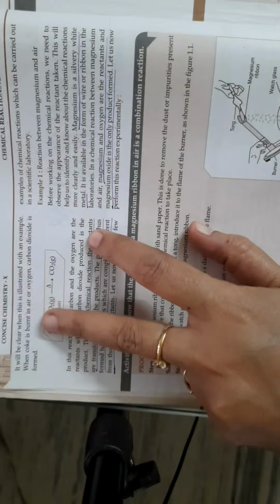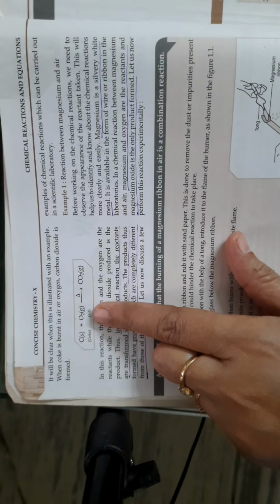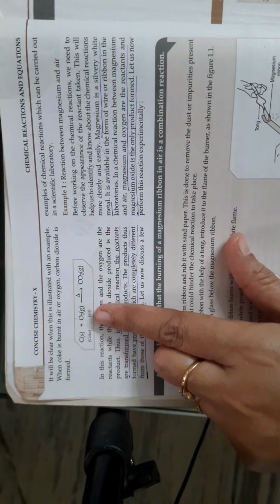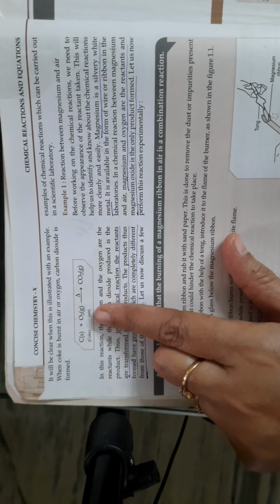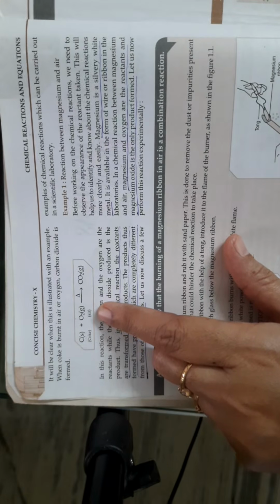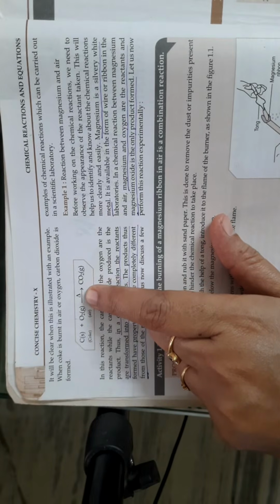Now it will be clear when illustrated with an example: when coke is burned in air. Here we are burning coke. Coke is nothing but carbon. For burning anything, oxygen is needed, as oxygen is a supporter of burning whenever you come across combustion. In this chapter, you are going to learn many new terms. If combustion is used, keep two points in mind: oxygen is needed as it is the supporter of burning, and heat is generated. This triangle symbolizes heat. There is a formation of heat.